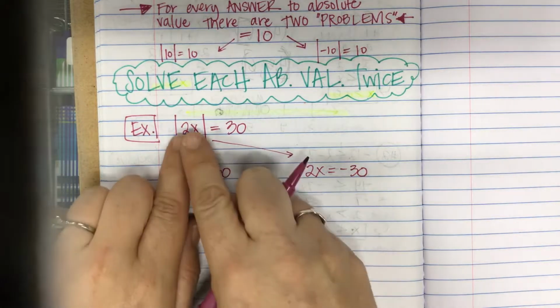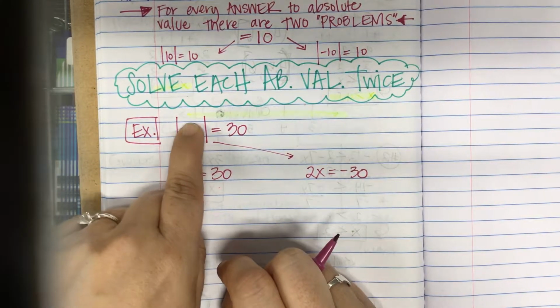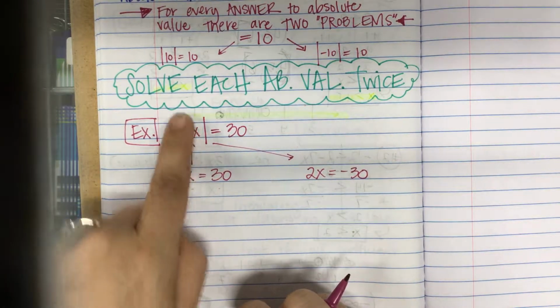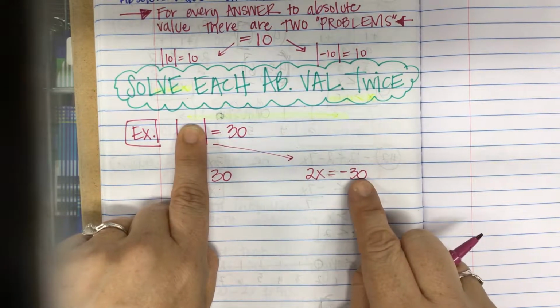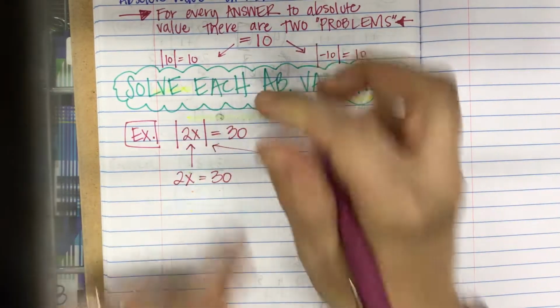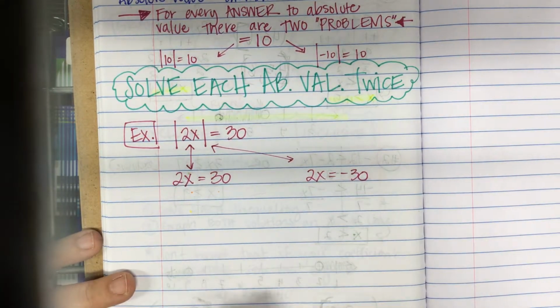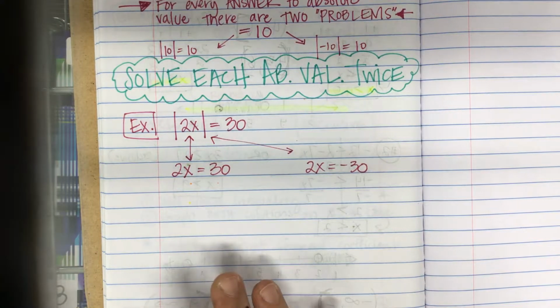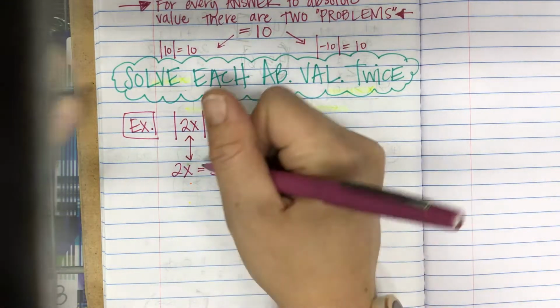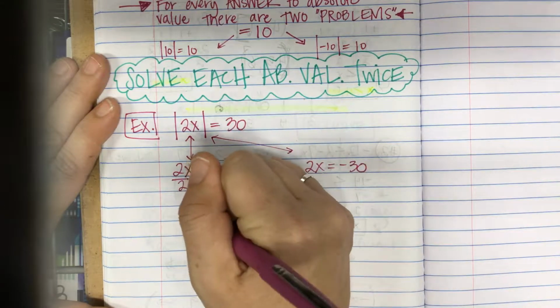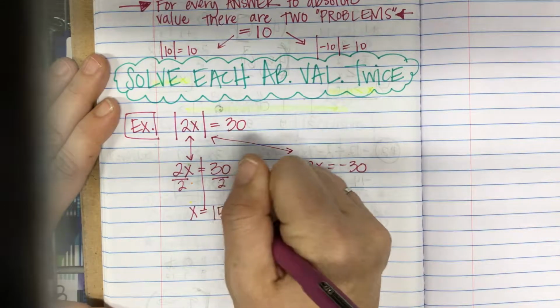Because if I take this out and I make it positive 30, I'll get an absolute value of 30. And if I take this out and I substitute negative 30, I'll get an absolute value of positive 30, right? So we need to solve. There are two values of x that would work. And then I solve. X equals 15.